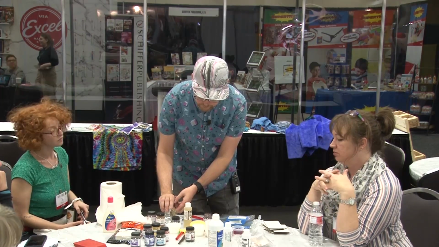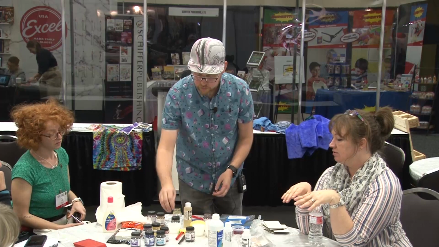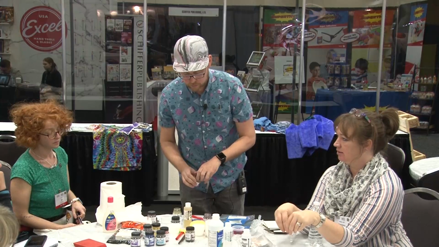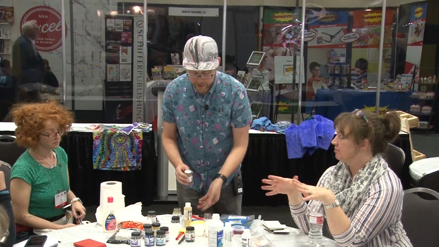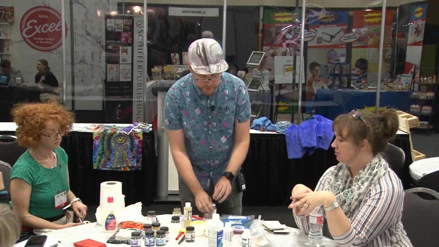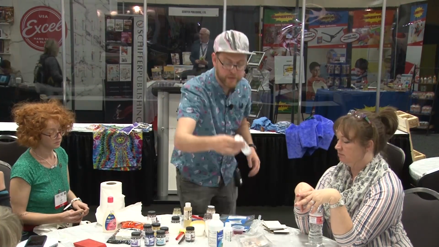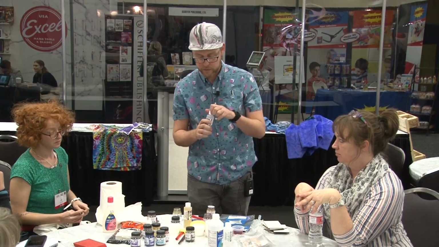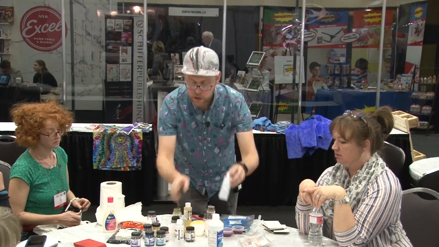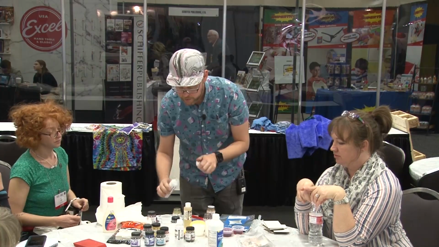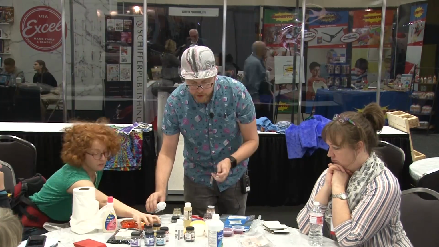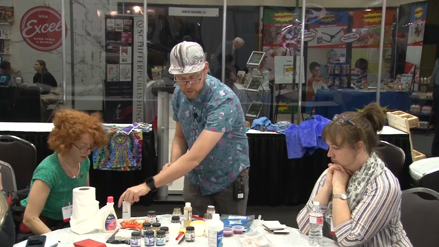Does it matter, like I know on some mediums you need to add the alcohol to the pigment or the pigment to the alcohol? Does it make any difference? It doesn't matter. I guess the main reason you might not want to do it this way is because you might push the powder up into your face if you are pouring it in over the dye. But it doesn't actually make any difference to the outcome? No.